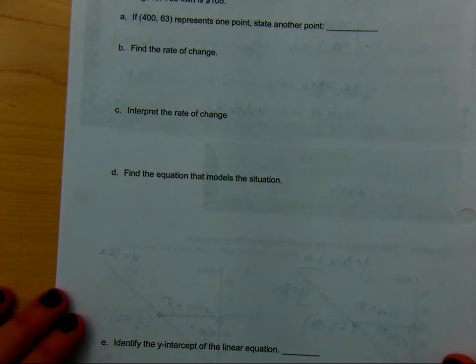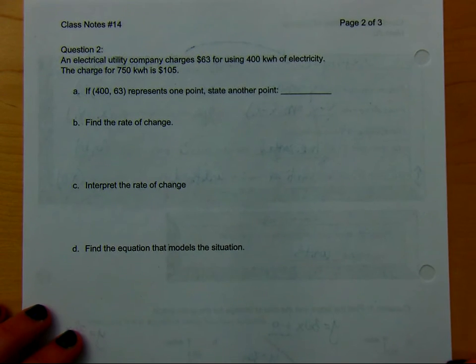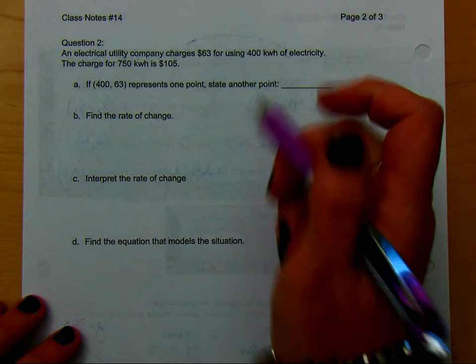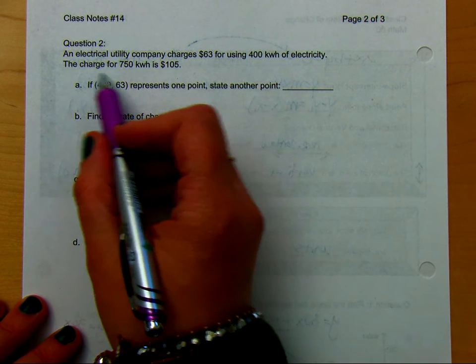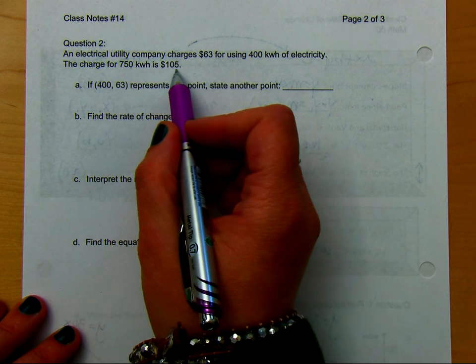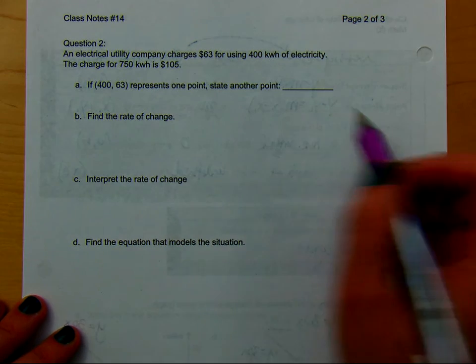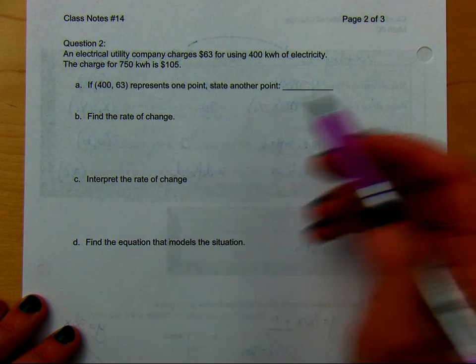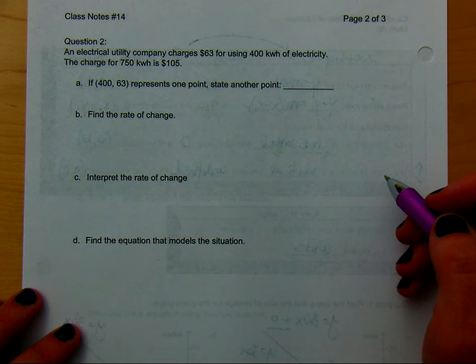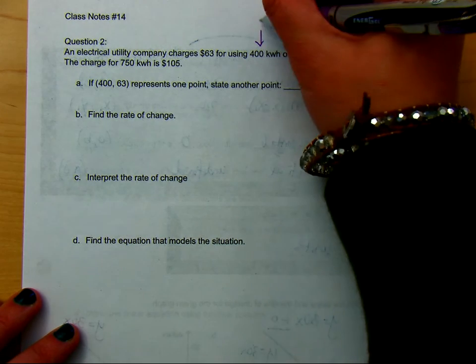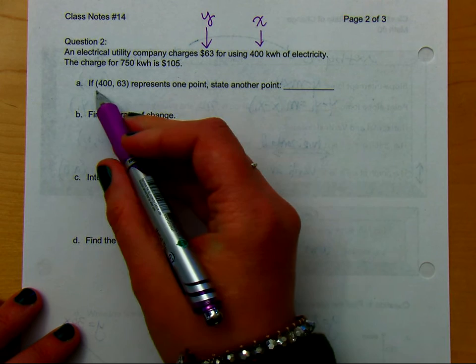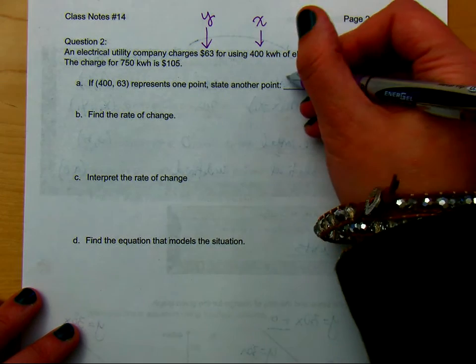Okay, let's look at, I think we can get started on this problem. So we have an electrical utility company charges $63 for using 400 kilowatts of electricity. The charge for 750 kilowatts is $105, sorry. If 400, 63 represents 1 point, state another point. So you see what they're doing here is we're saying, here's the kilowatts. We're going to say that's X. And then the charge is Y. How do I know that? Because they're just putting it in that order. So what would be the second ordered pair?